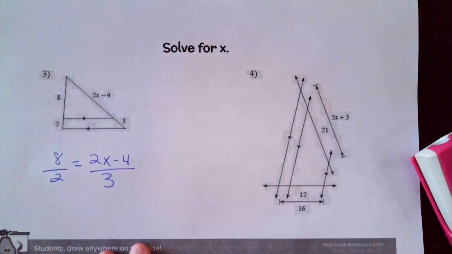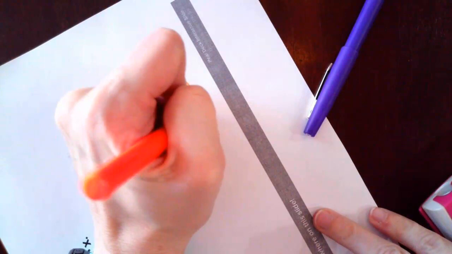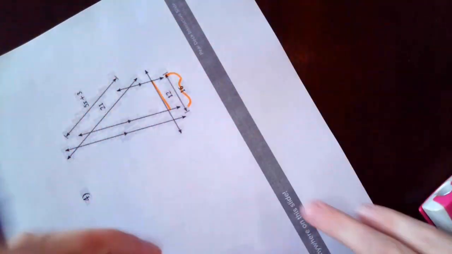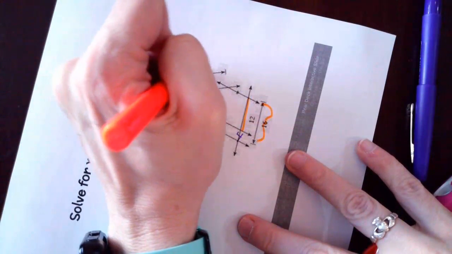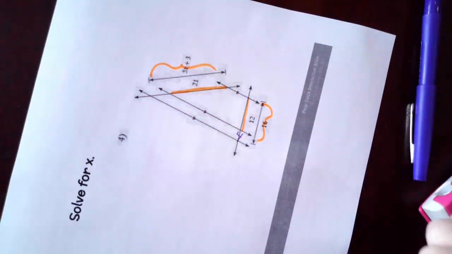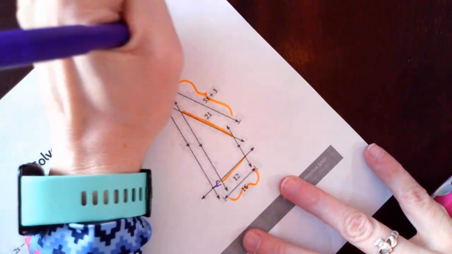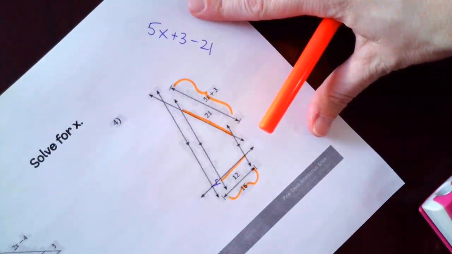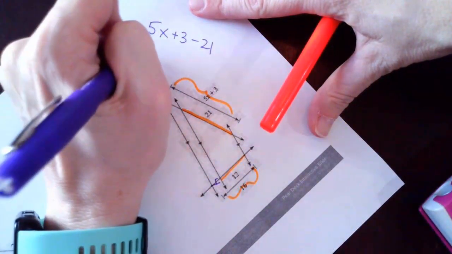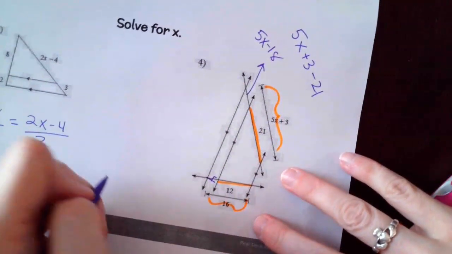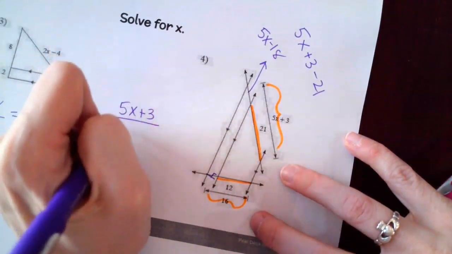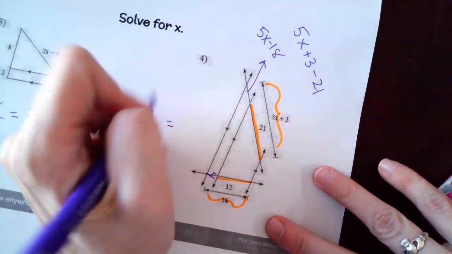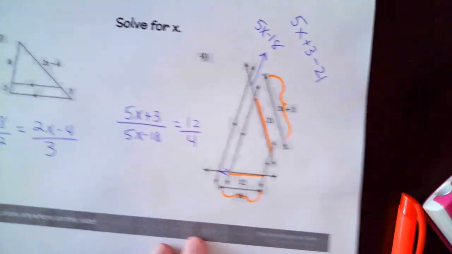This one right here, let's flip it this way so we can see. If I know that the whole thing is 16 and this piece is 12, doesn't that leave me with 4 right here? And then this piece, if I know the whole thing is 5x plus 3 and this piece is 21, this little piece would be 5x plus 3 minus 21. What is 3 minus 21? I think that's negative 18. So this little piece is 5x minus 18. So real quick before I run out of time, 5x plus 3 over 5x minus 18 equals 12 over 4. And the video is about to end, so there you go, guys.